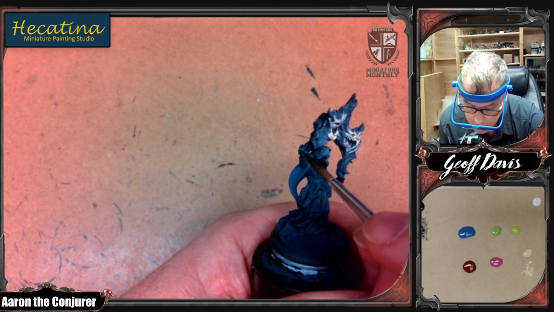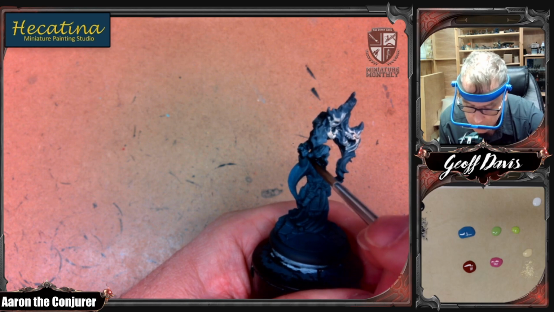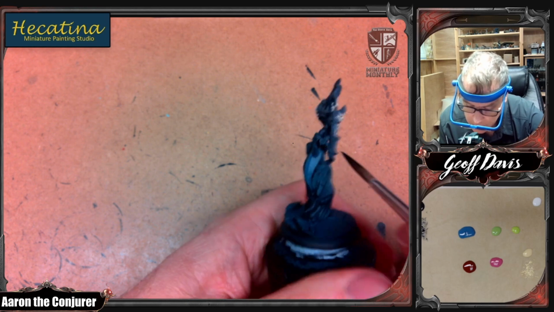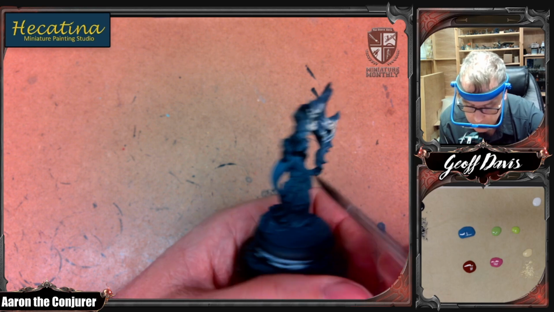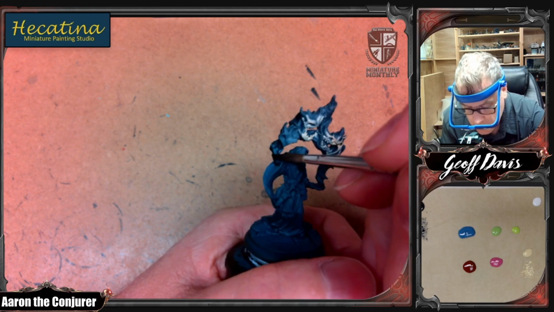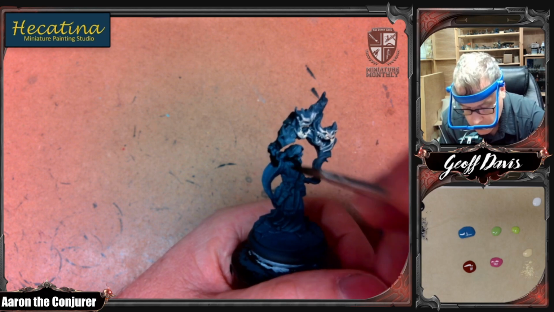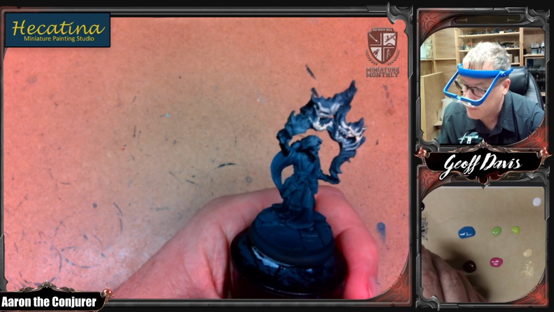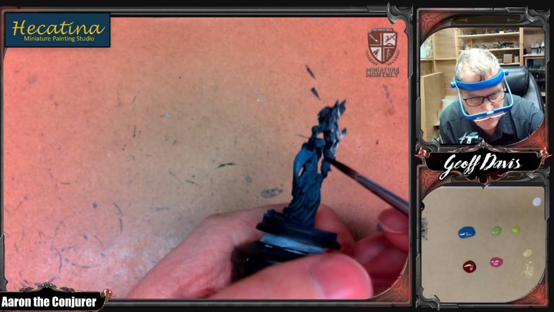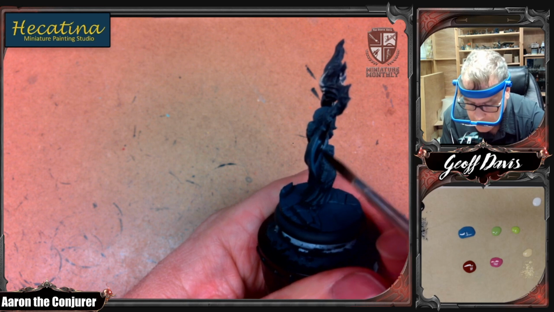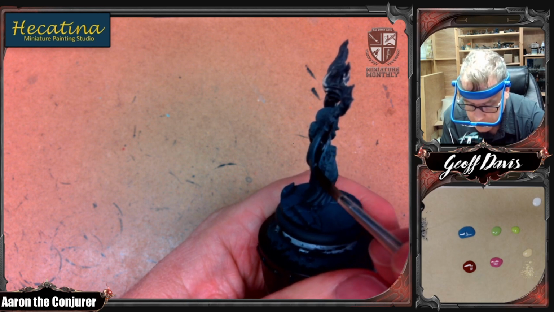So this hand, the bottom of this hand is not going to get the light. The bottom of this sleeve is not going to get the light. So let's just paint a strip of dark along that. The light is not going to shine into the inside of this sleeve, so let's fill that in black.